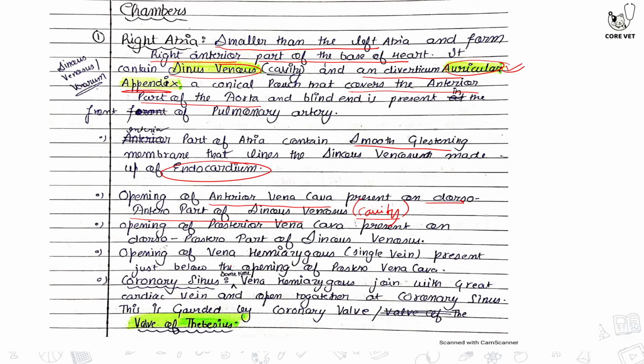Now, the opening of the vena hemiazygos, which is a single vein, is present just below the opening of the posterior vena cava. So, if this is the atria, and here's the opening of the posterior vena cava, just below it the vena hemiazygos opens into the sinus venosus of the right atria.